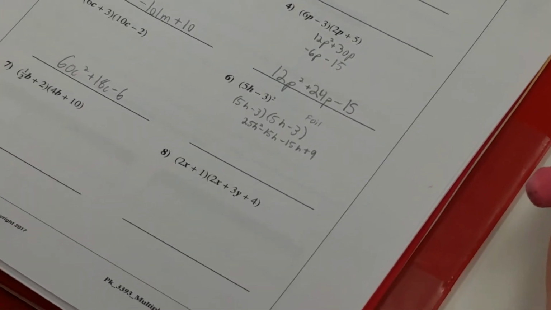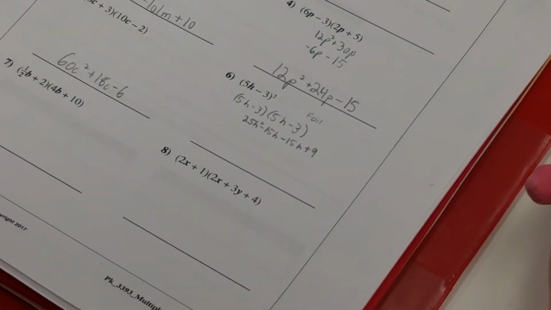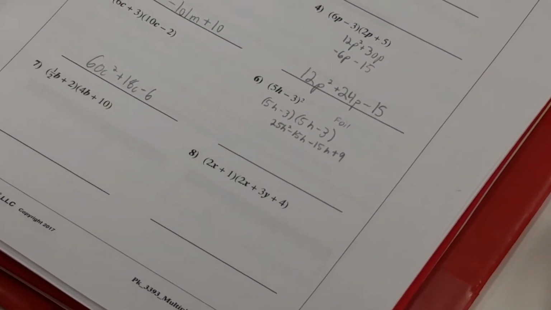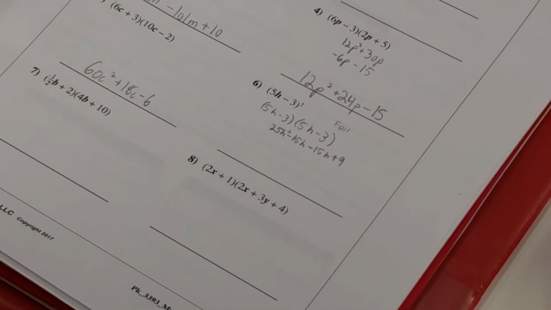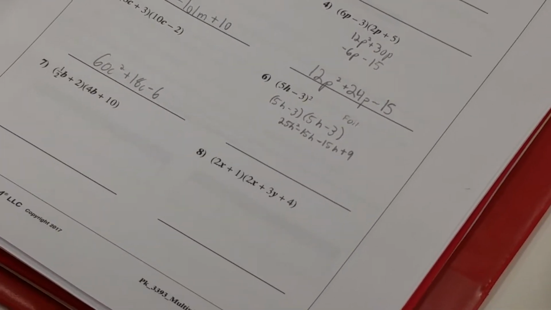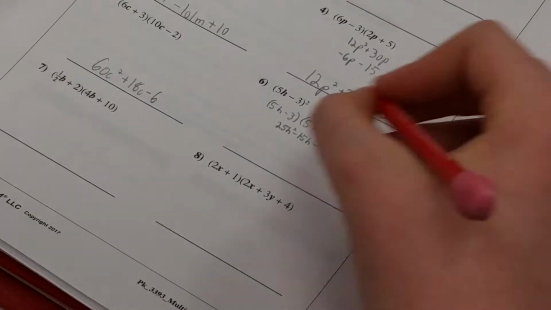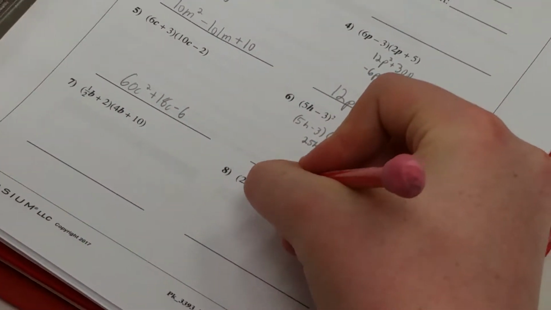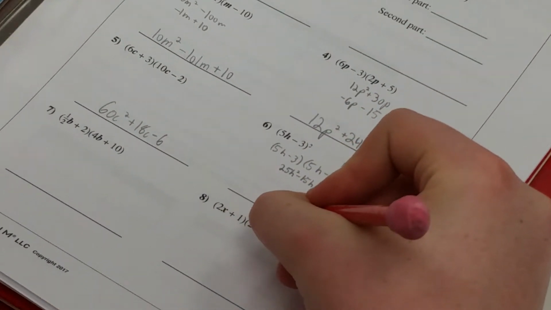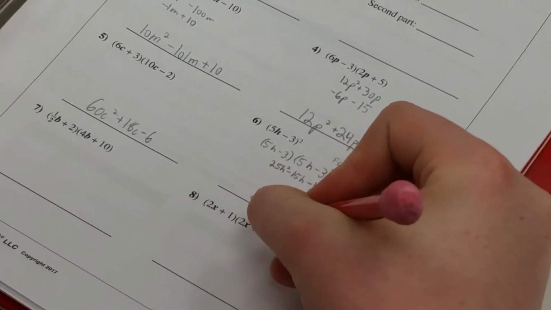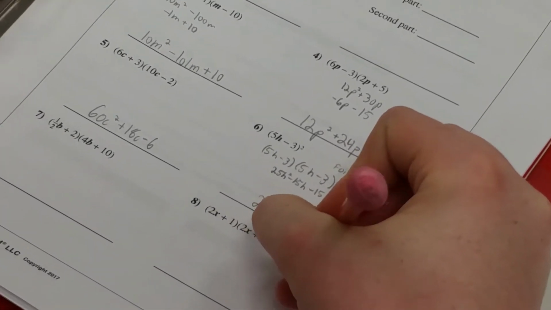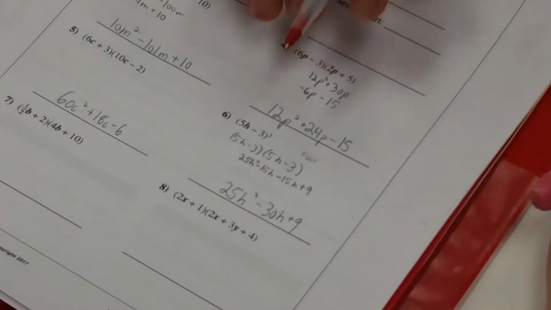Excellent. Perfect. So now can you combine anything? Yes. What can you combine? -15h and -15h again. Excellent. So what are you going to get? -30h. So your final answer is going to be? 25h squared minus 30h plus 9. Got it. And so we use the FOIL for that.